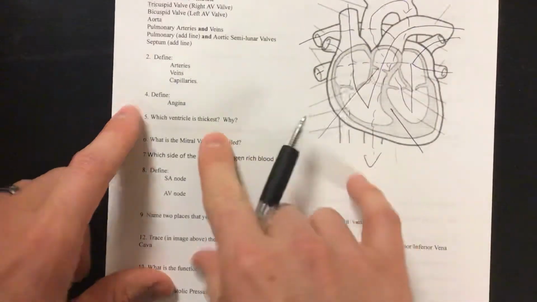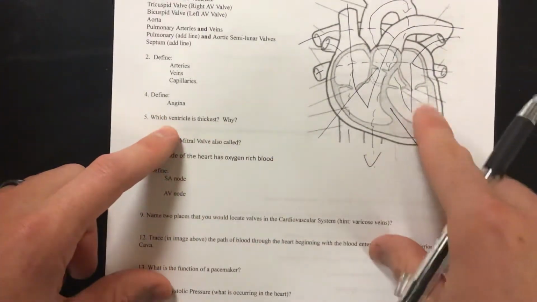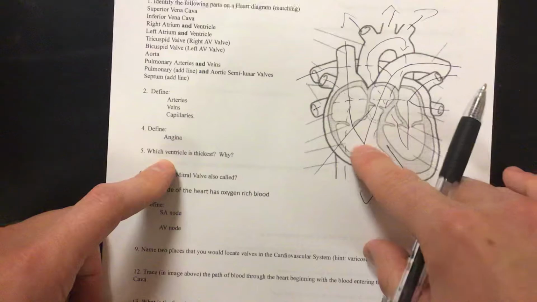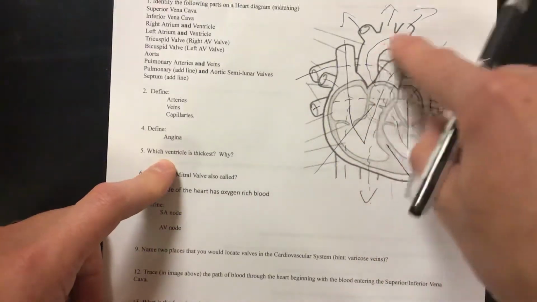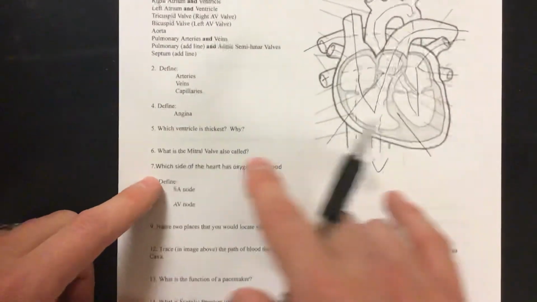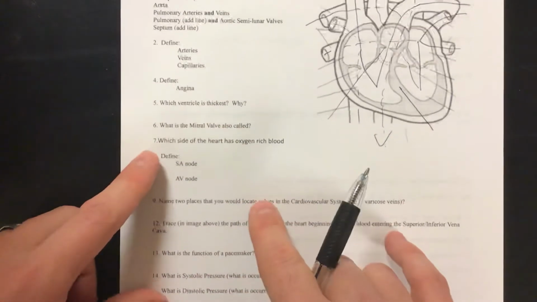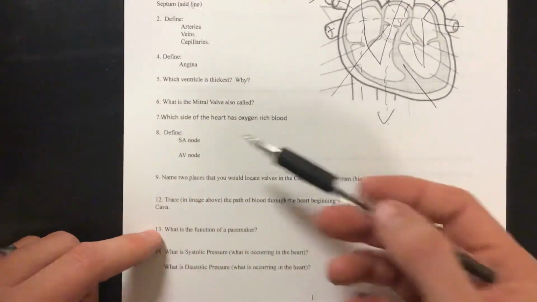All right, which ventricle is thickest? It's the left one. Why? Because if you look at it, the right one only has to pump to the lungs. The left one has to pump to the entire body, besides the lungs. Mitral valve is also bicuspid. We've already talked about number 7.